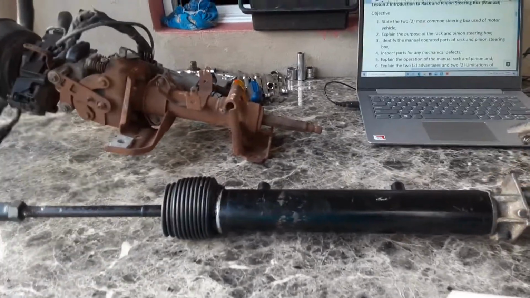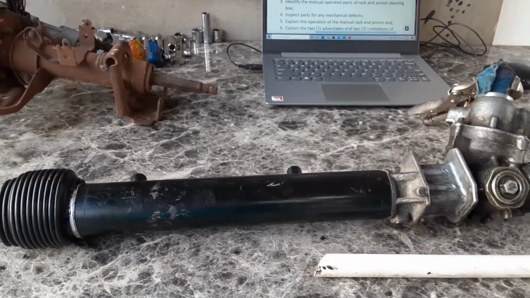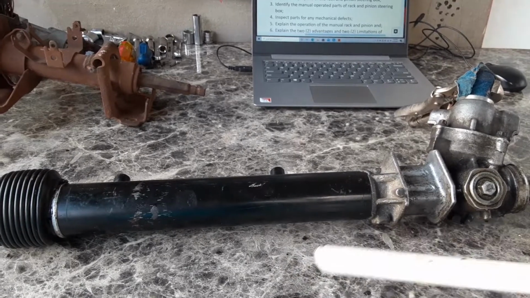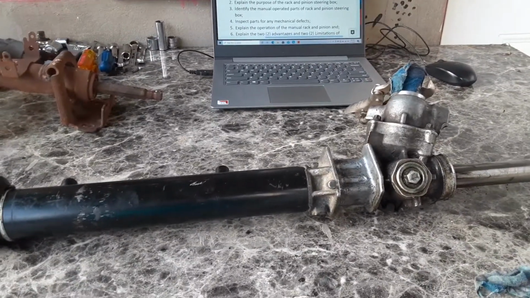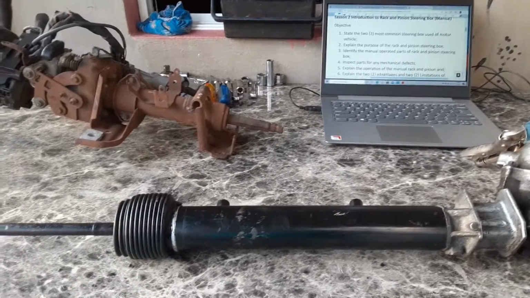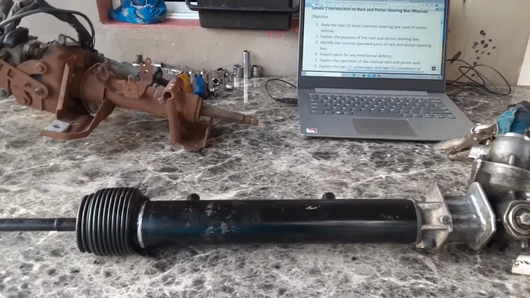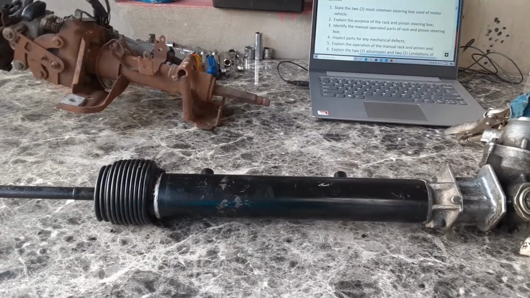Then we have the rack gear. So it is still important to know the elements of the manual rack and pinion. And in the early 1990s, vehicles like the Suzuki Swift and Toyota Starlet, and vehicles like in 1985, would use rack and pinion.